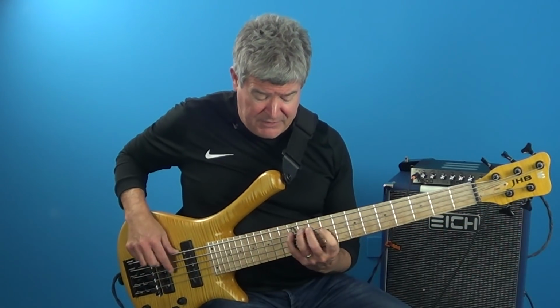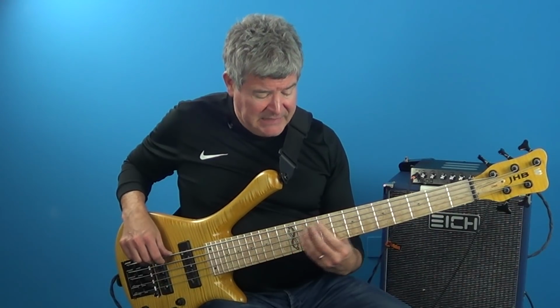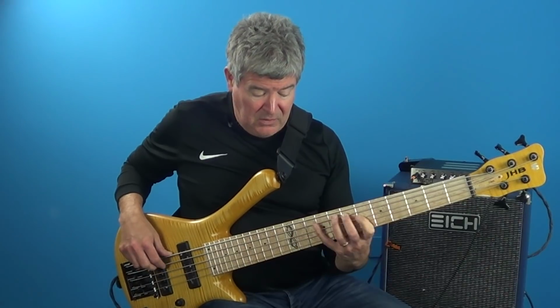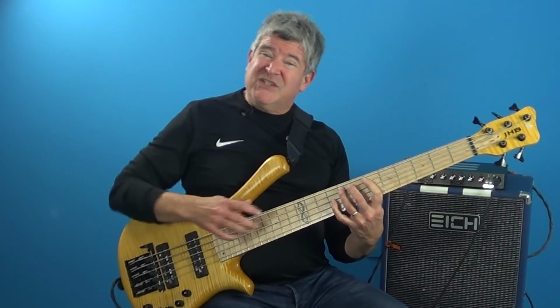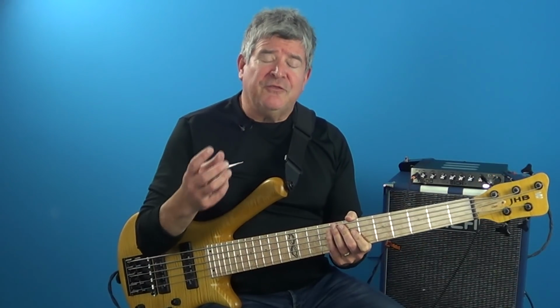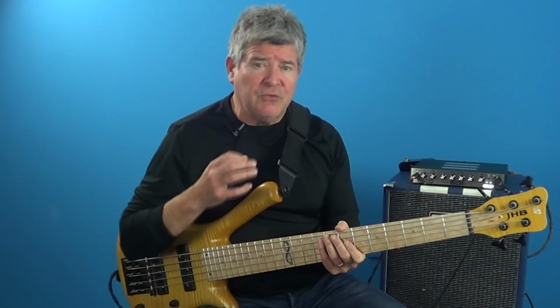So we have this scale that plays exactly the same as this scale, which is kind of like the altered scale. The superlocrian scale is a mode of the melodic minor scale, so it starts from the 7th degree.